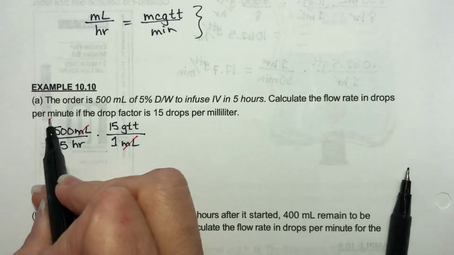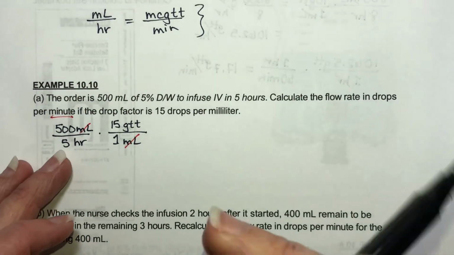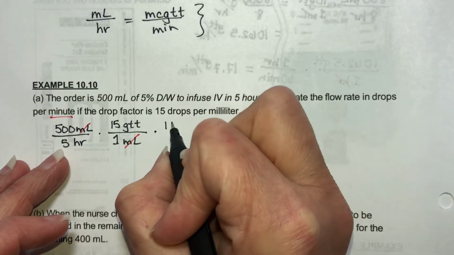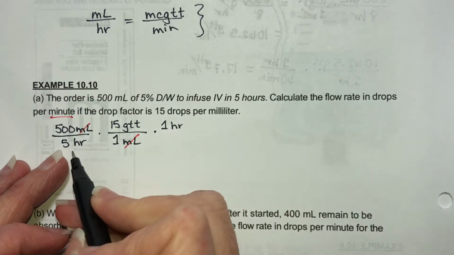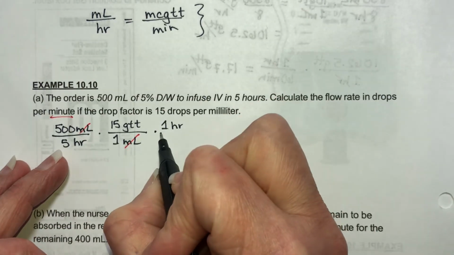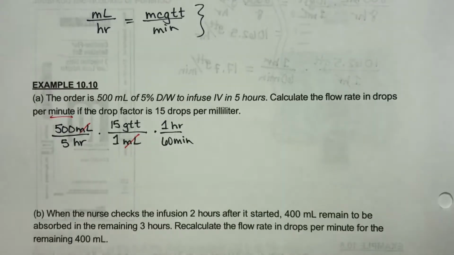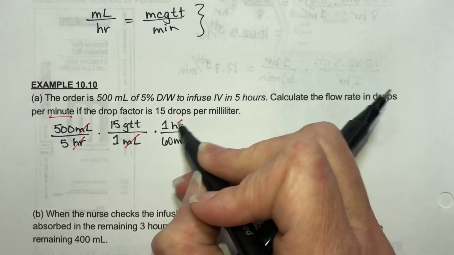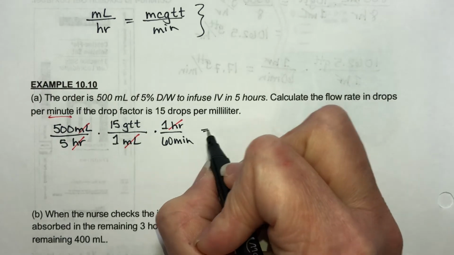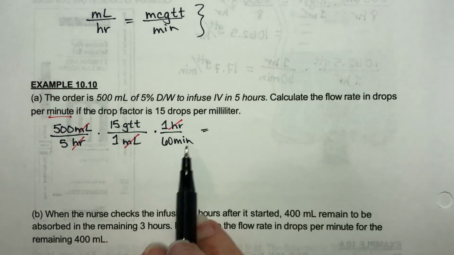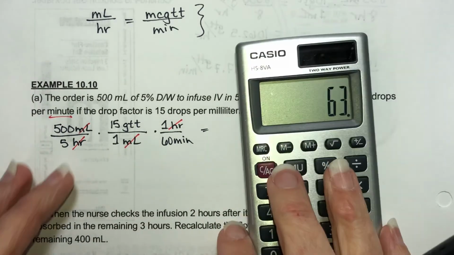We want drops per minute, so let's do that hour conversion there. For 1 hour, and I'm putting that in the top because I want it to cancel on this diagonal, there are 60 minutes. Okay, so our hours are going to cancel out, and we now have drops per minute, which is the correct unit.